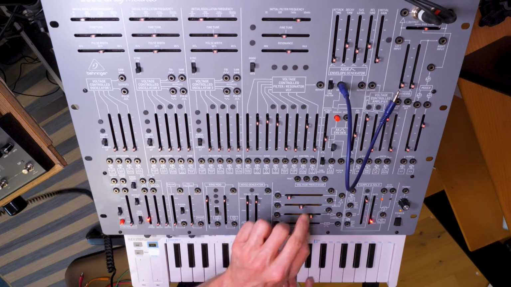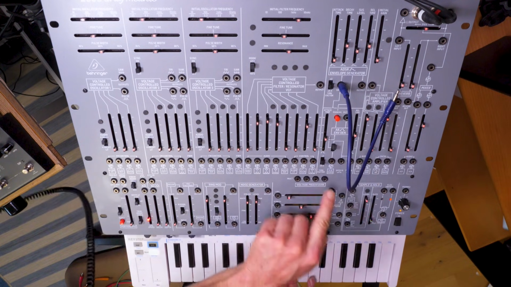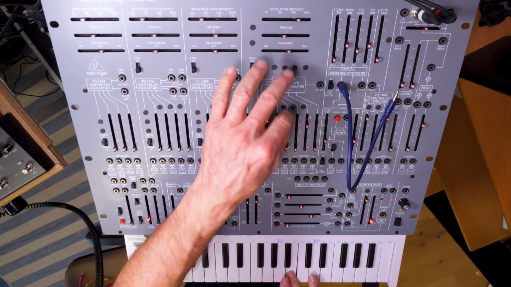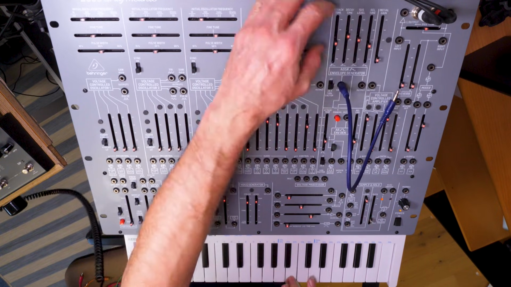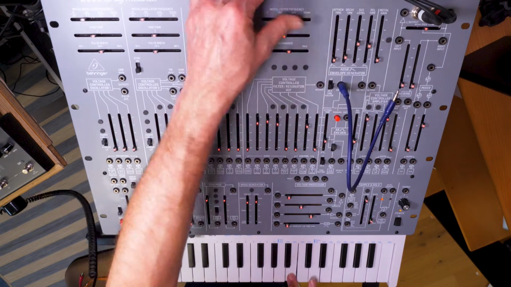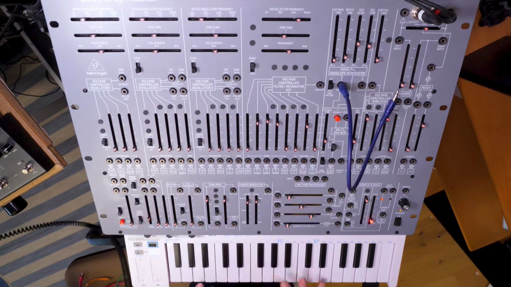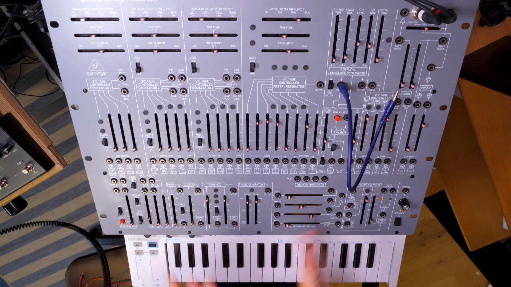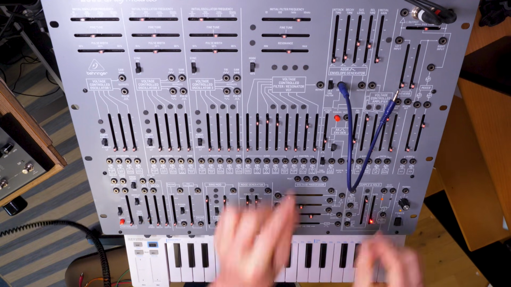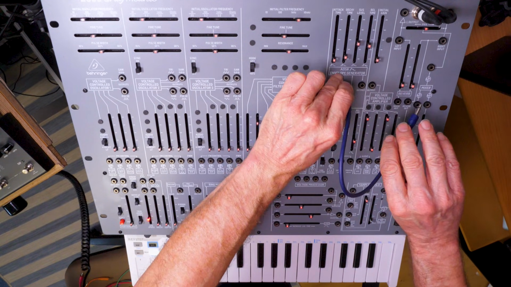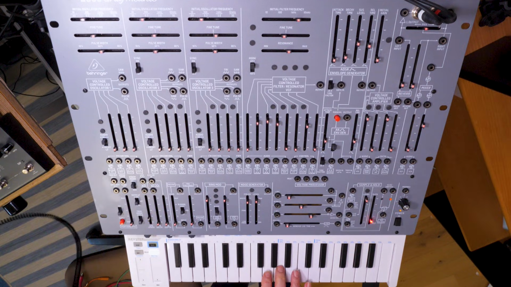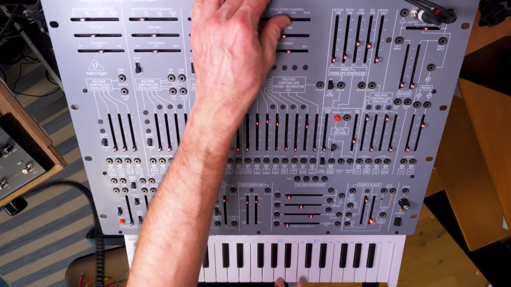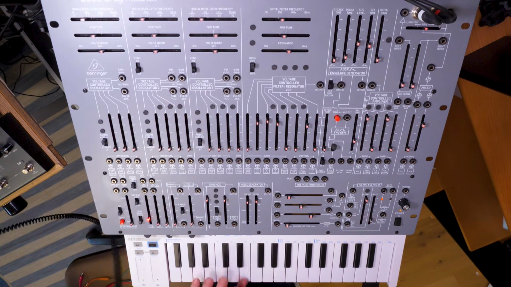And you can hear how only the AR is active. When I'm doing anything here on the ADSR, nothing is happening to the filter frequency. I will come back to this point later in the video, but I just want to point it out now. So let me unplug this. And now we have the normal behavior again, the pre-wired connection.